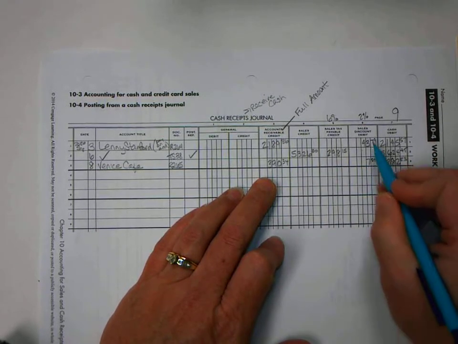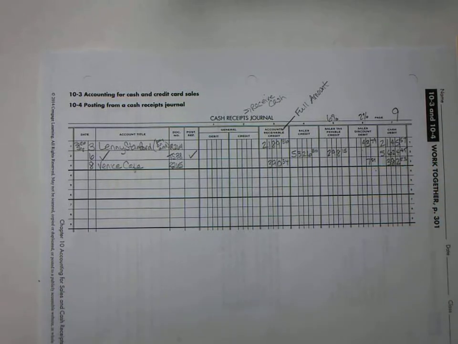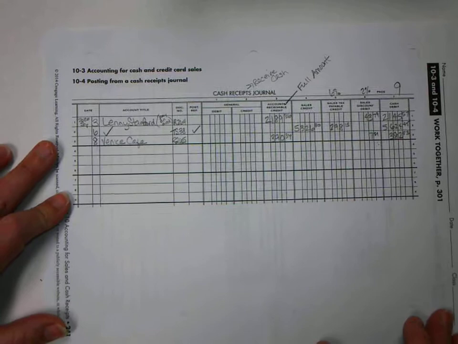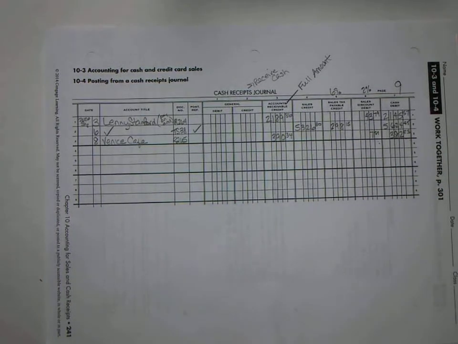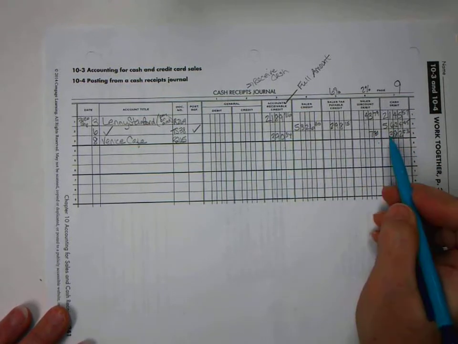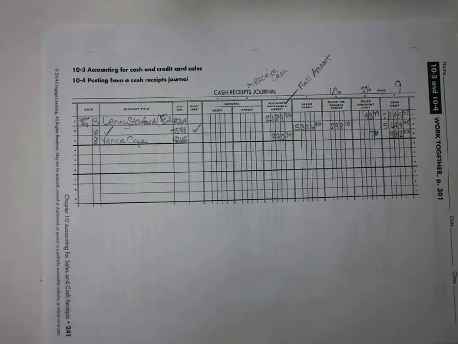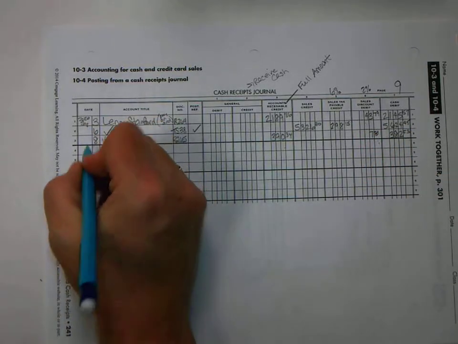Here's our original amount, here's our discount. So this is the actual amount of cash that Venice Cafe sent that check for. Okay, and they took the discount on their own because they knew that they were going to get it in early, and so we haven't recorded it beforehand because we don't know when they're going to pay it. So this is why it has to happen at this point.